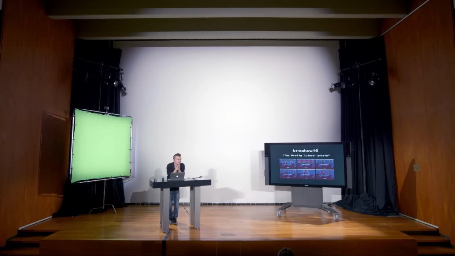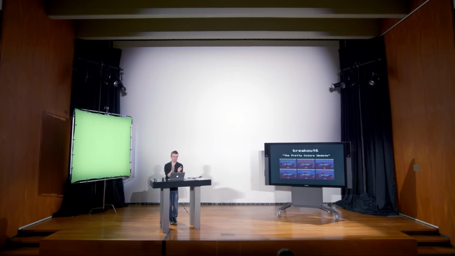Yes? When you detect the ball in the brick, if the ball was so fast that it was... The question is, in an instance with this programming, if the ball were so fast that it were actually inside the brick, would it still bounce back? The answer is no, it wouldn't. This implementation doesn't take into consideration velocity that goes too fast.